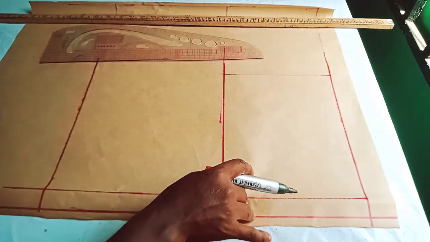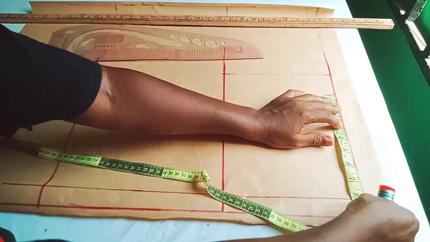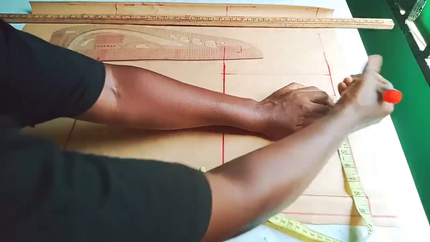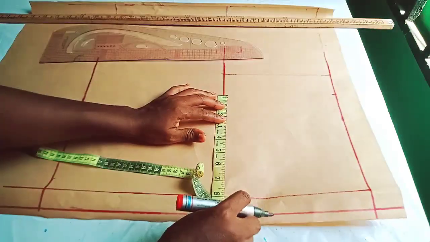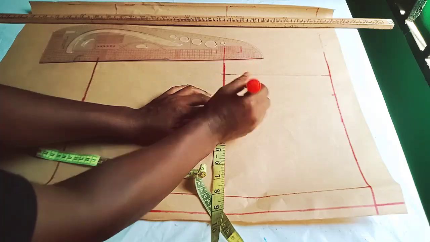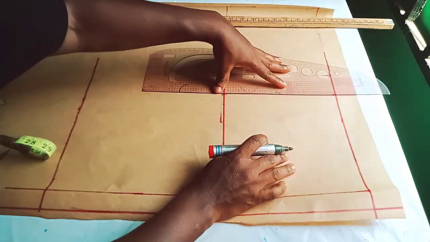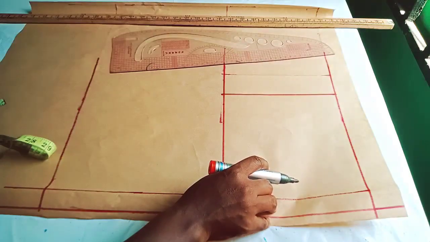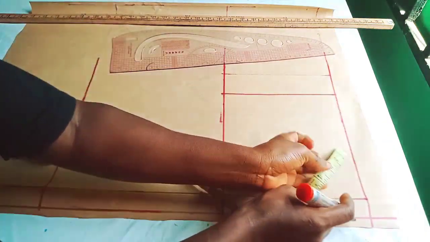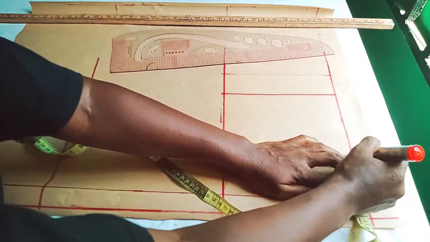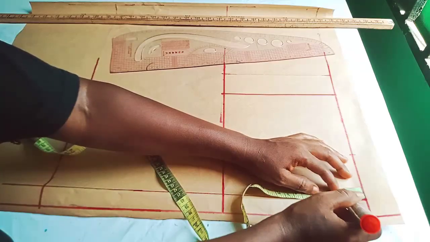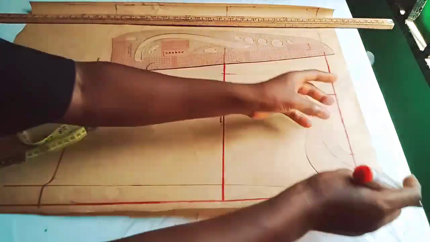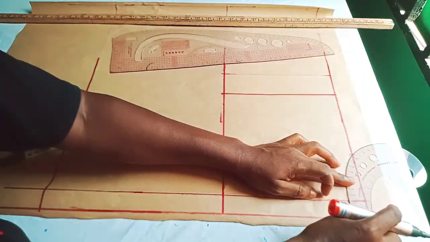Now I'll take down the shoulder measurements. I'll connect it. I'll take the measurement of the neck, which is 3/1. I'll use the curve ruler to curve it.